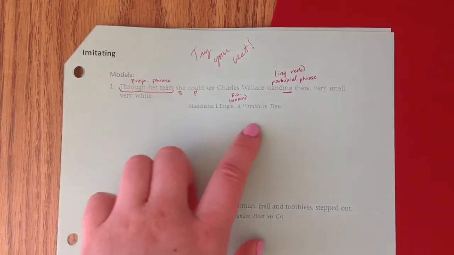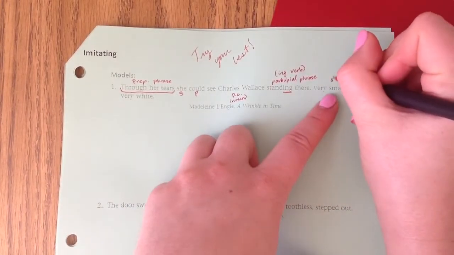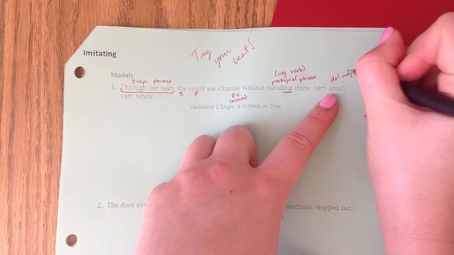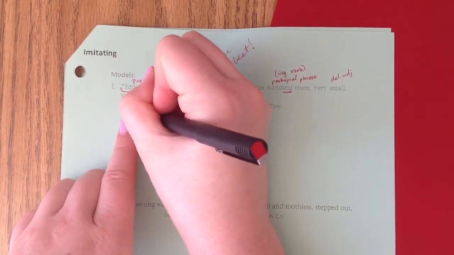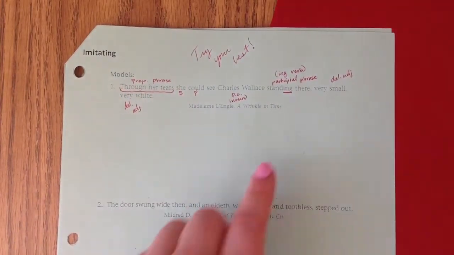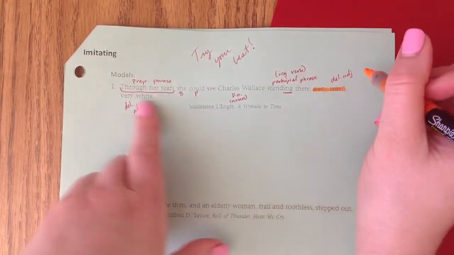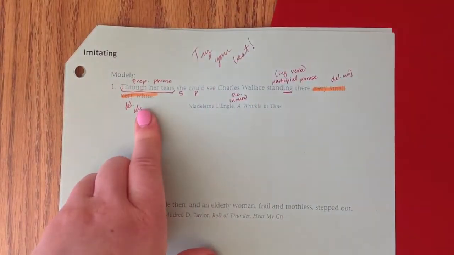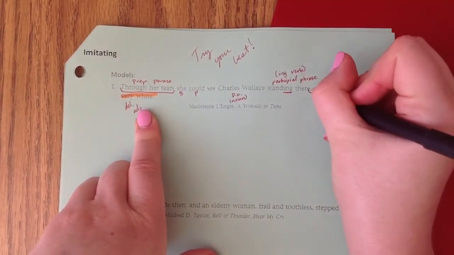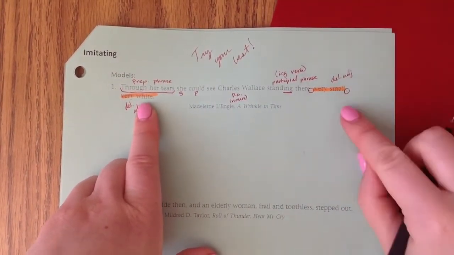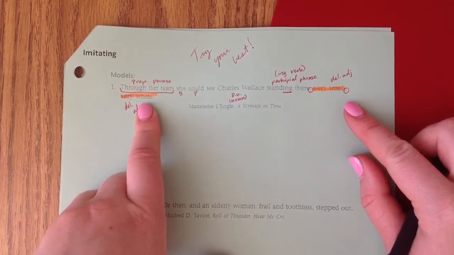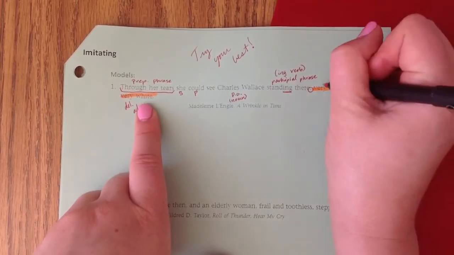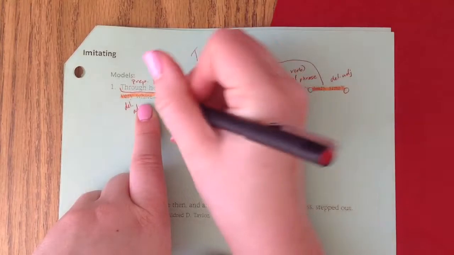Then here we have our delayed adjectives, right? Very small and very white. Now let's figure out. First I'm going to highlight them. Very small, very white. Here's the comma before very small, and here's the comma before very white. I have two, so they each get their own comma, right? Very important. And then who or what is very small and very white? Why, Charles Wallace is, right?